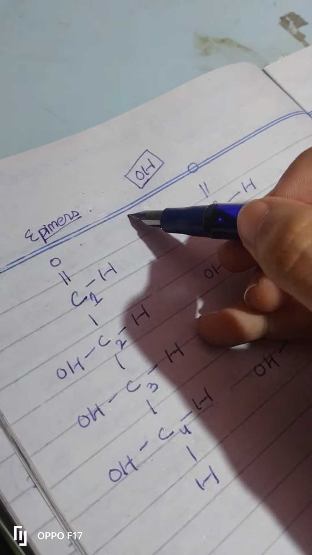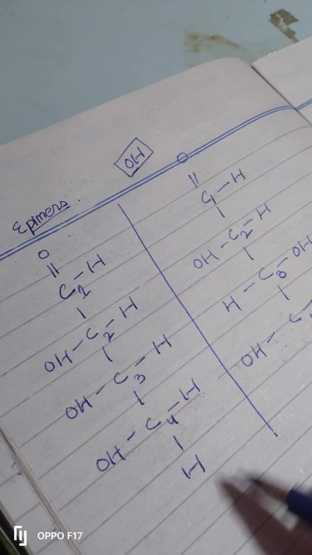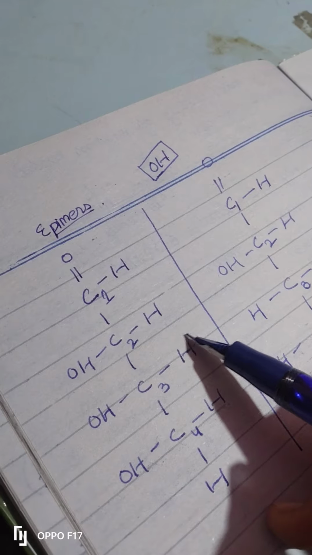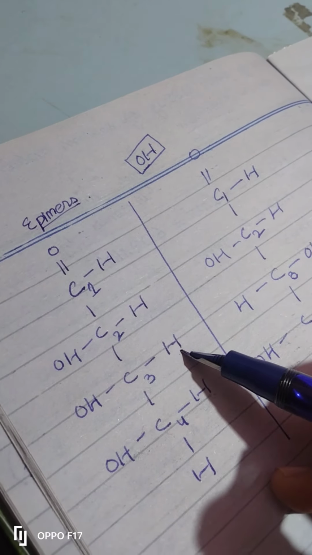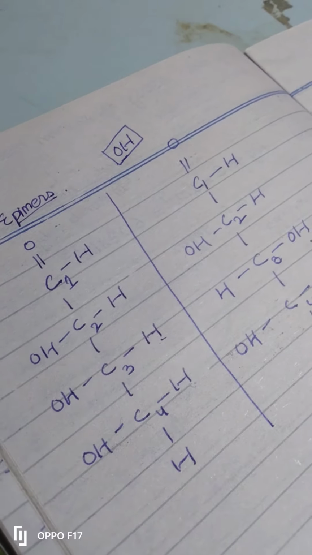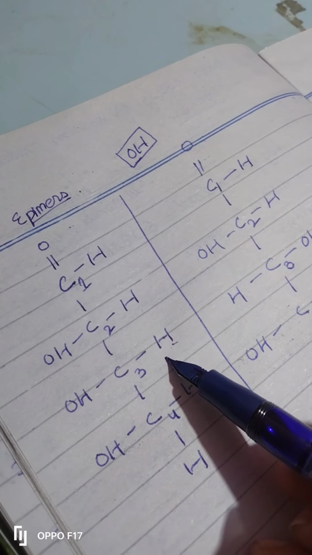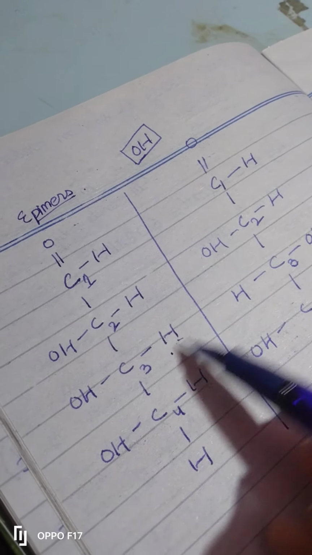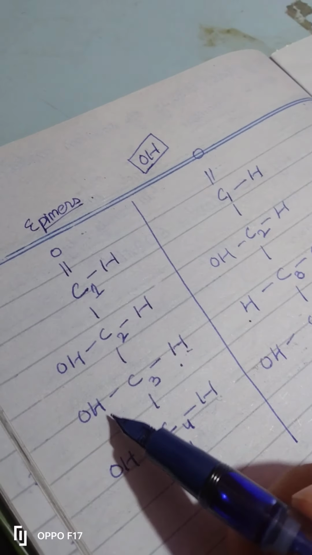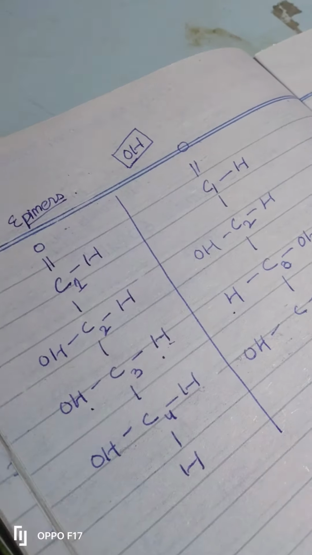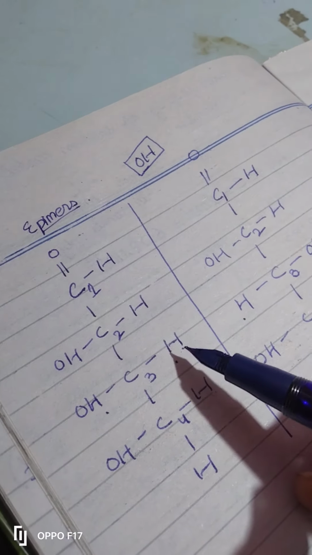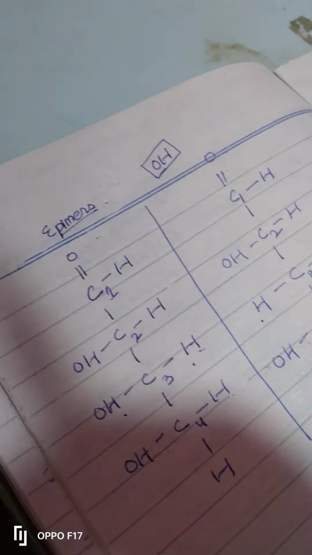So what's the basic difference between these both compounds? Like in carbon number 3, on the right side it is hydrogen, but here it is OH. So basically the OH group is shifted. In this, the right side is H and in the other the right side is OH. In this, the left side is H and in the other, the left side is OH. So basically OH has changed its position.